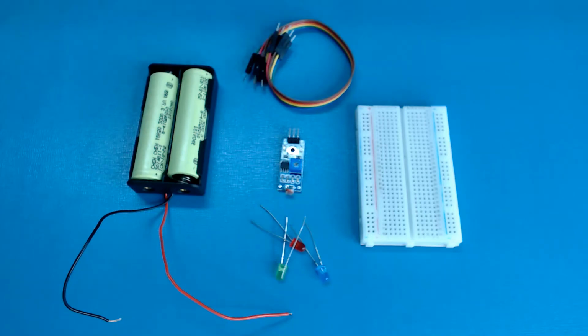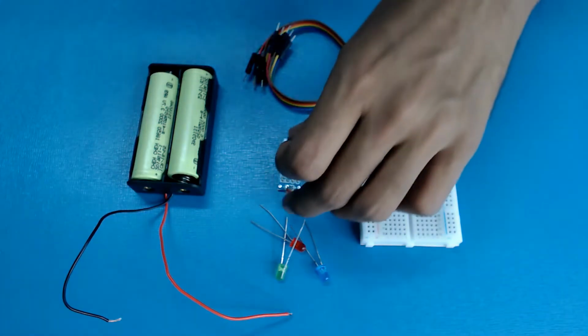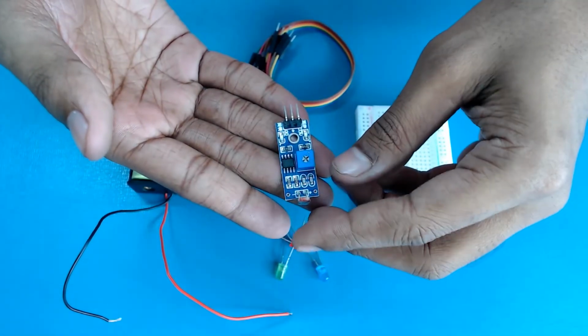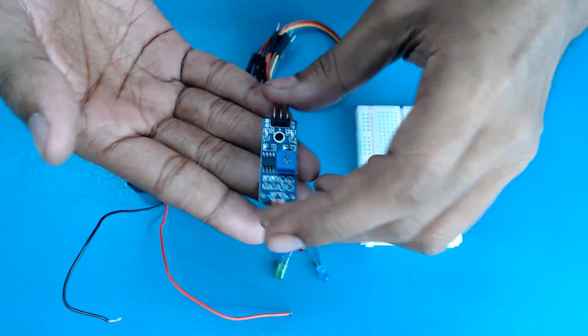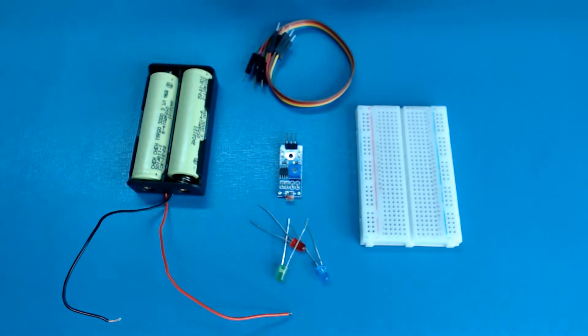Hello everyone. So in today's session, we are going to learn about the LDR sensor. So this is your LDR sensor, and by using this sensor, we are going to create an automatic light which will turn on automatically as we have a dark condition or a dark area, and the light will automatically turn off as we turn on the lights, or if we have a brighter room.